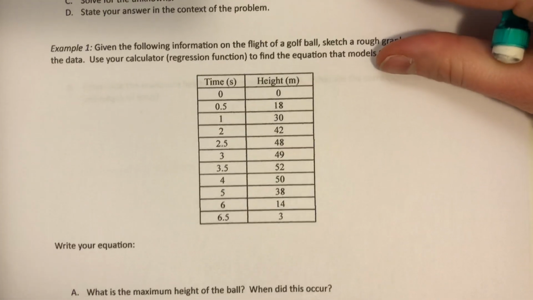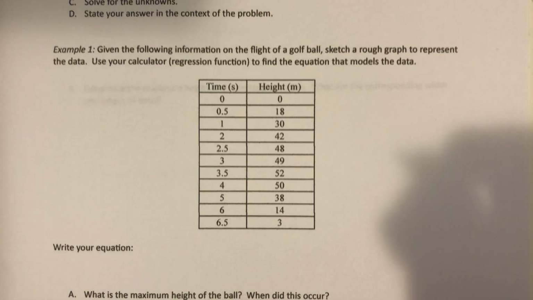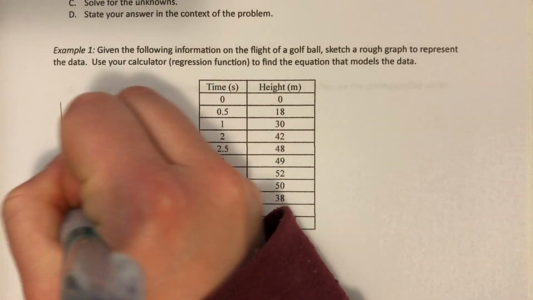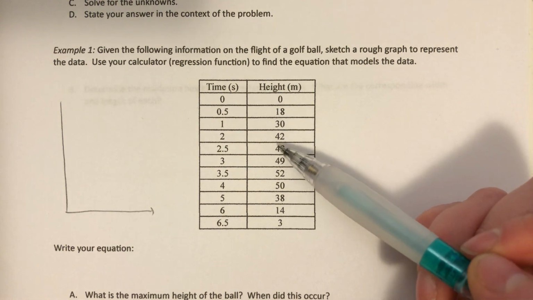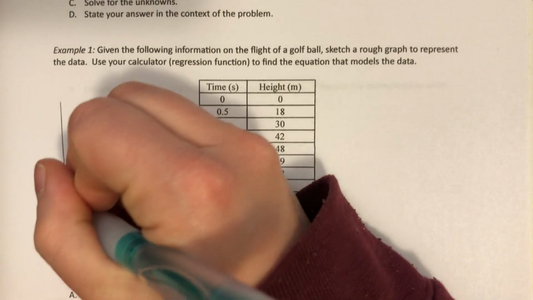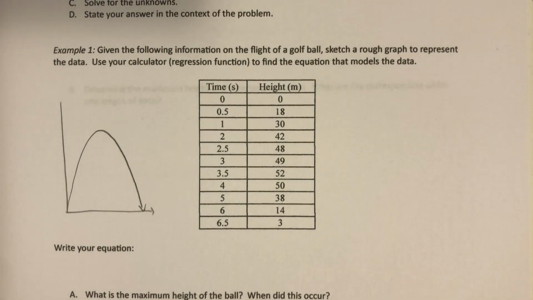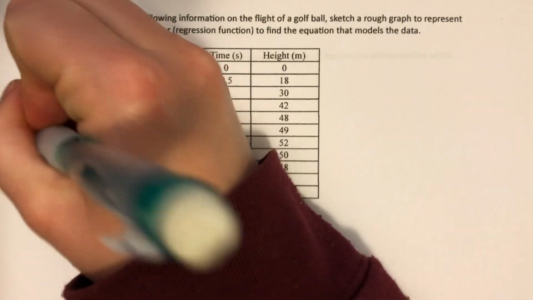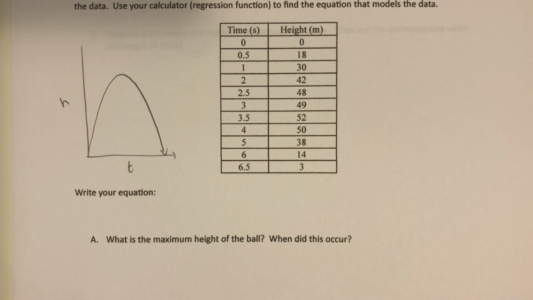Okay, so example 1, given the following information on the flight of a golf ball, we're going to sketch a rough graph to represent the data, and then we're going to use our calculator to find the equation that models the data. So if I had to sketch a rough graph, as time goes on, it's going up, and then it reaches this maximum point, and then it starts going back down. So my general path of this golf ball would look like that, where this is time and this is height. Okay, so we know that that's a quadratic function.